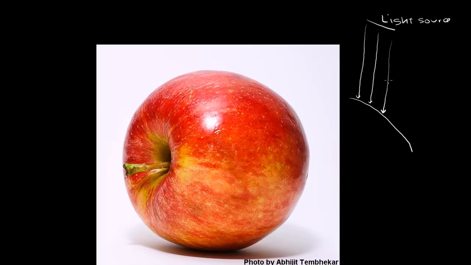If you're coming in at that incident angle, you're going to leave at that reflected angle. And if you came in at this incident angle, you're going to leave at that reflected angle. And if you came at this incident angle, you're going to leave at that reflected angle. And I'm doing dotted lines to show you that it's not all of the light that's getting reflected that way. Only some of the light is getting that specular reflection.